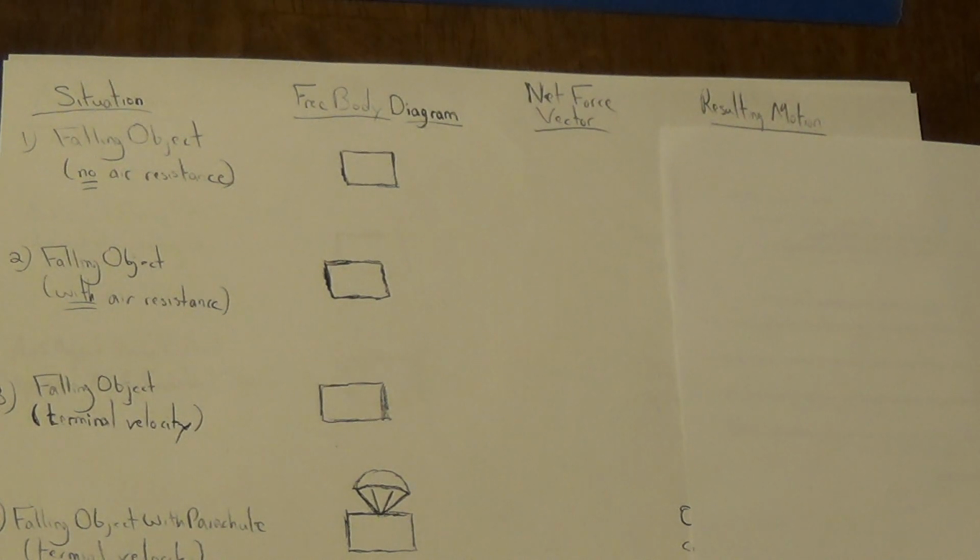For example, if all the forces cancel each other out, so the total net force is zero, well, with no net force, the object will not accelerate. It'll stay at whatever constant speed it was moving at, even if that is a speed of zero. If the free body diagram shows that it's being pushed harder in one direction than another, then the net force is in the direction of the larger force and the object will accelerate in that direction.